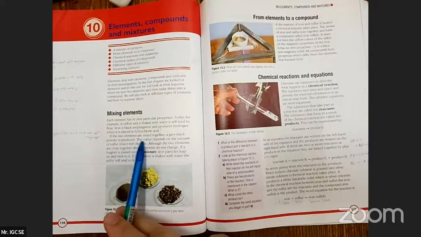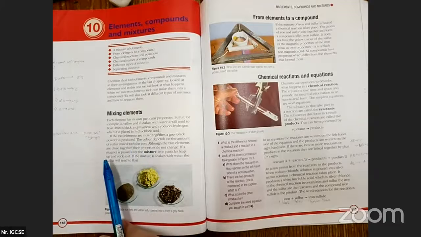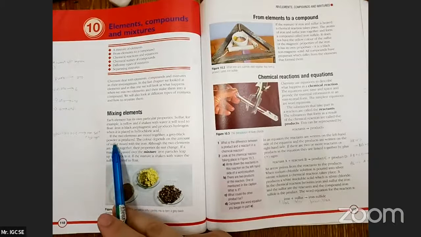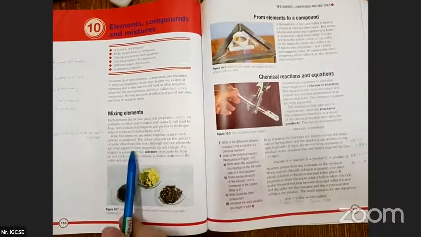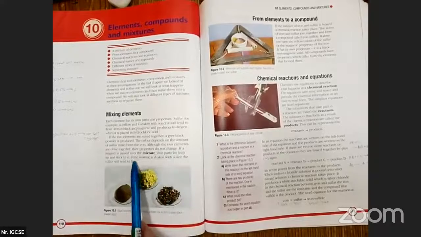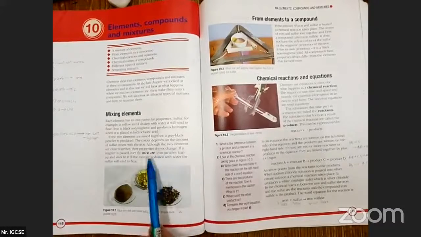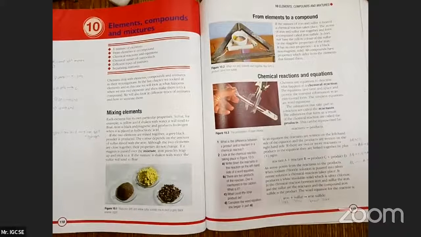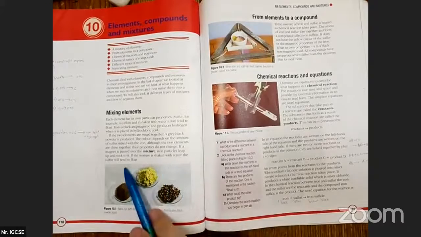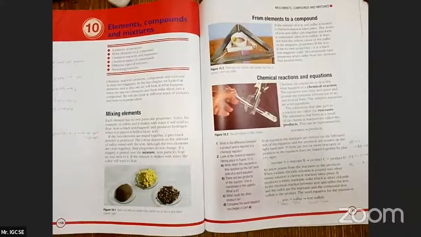If two elements are mixed together, a gray-black powder is produced. The color depends on the amount of sulfur mixed with the iron. Although the two elements are close together, their properties do not change. If the magnet is passed over the mixture, the iron particles lift out and stick to it. If the mixture is shaken with water, the sulfur will tend to float. It means that you can separate them easily.